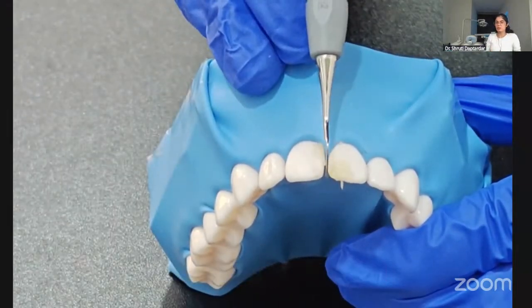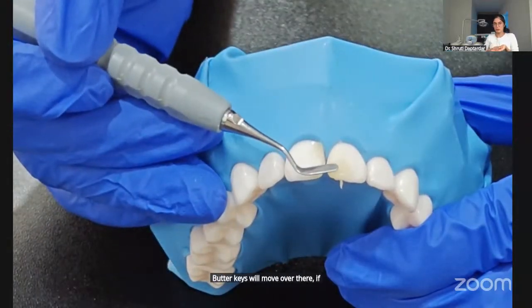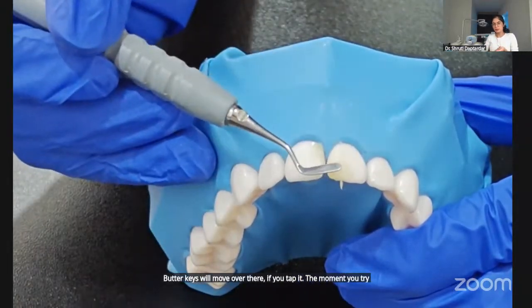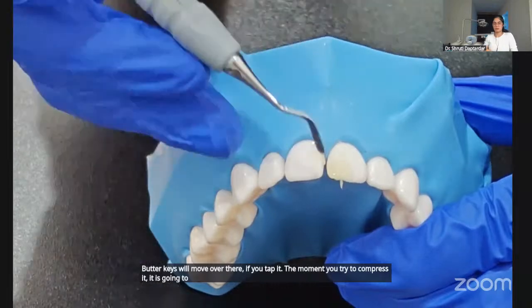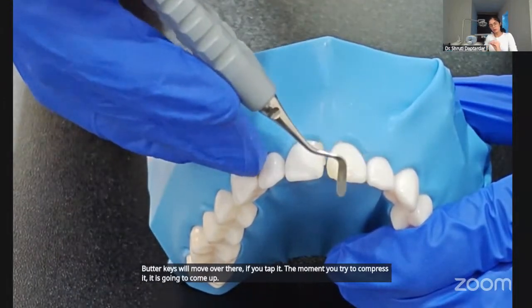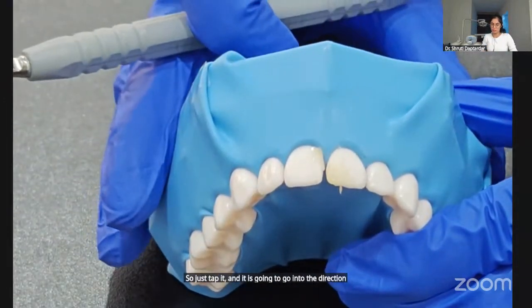It moves like butter if you tap it. The moment you try to compress it, it is going to come out. So just tap it and it is going to go into the direction that you want it to go.